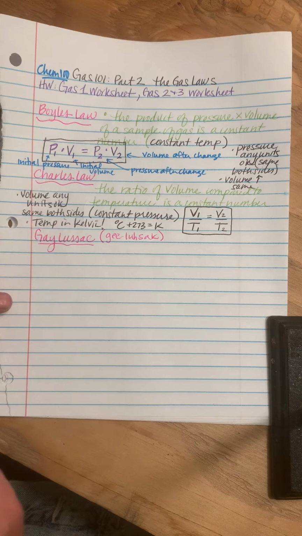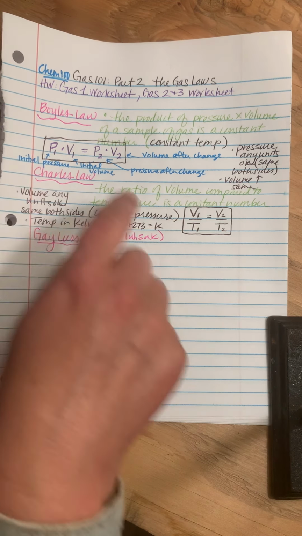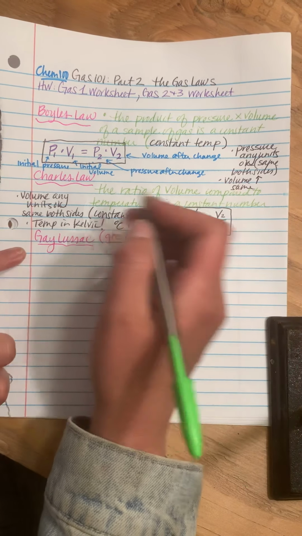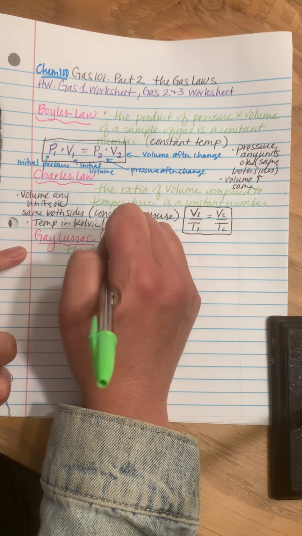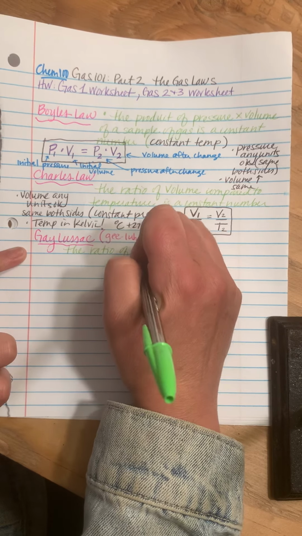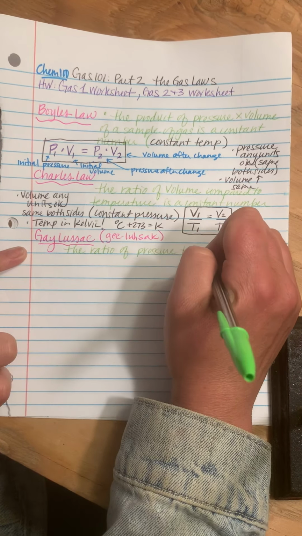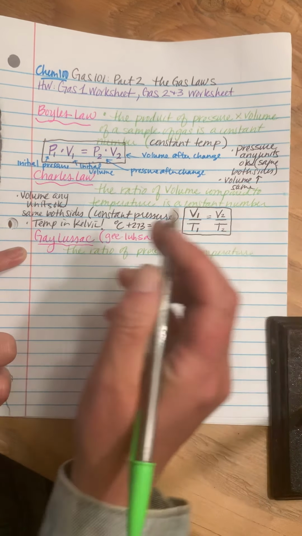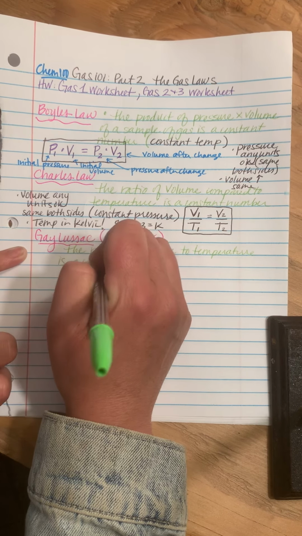Okay, so that's Boyle's Law, Charles' Law, and then Gay-Lussac is really similar looking to Charles' Law, but instead it is about pressure and temperature. So we're going to go here and say the ratio of pressure to temperature is a constant number.